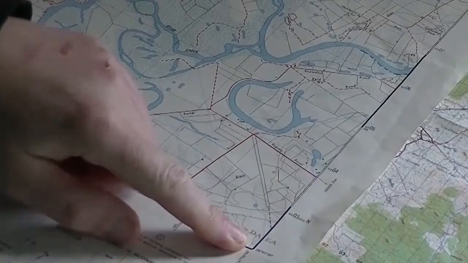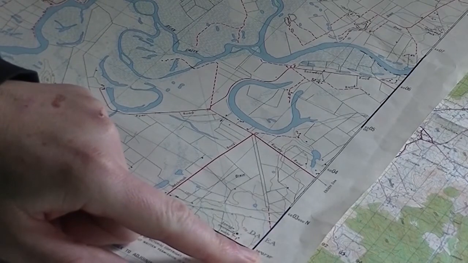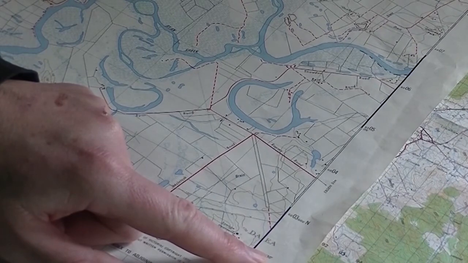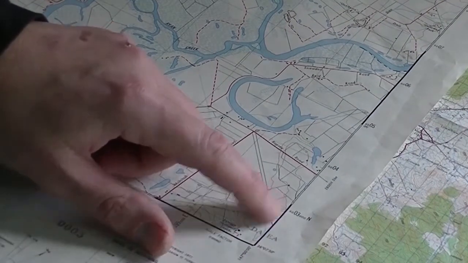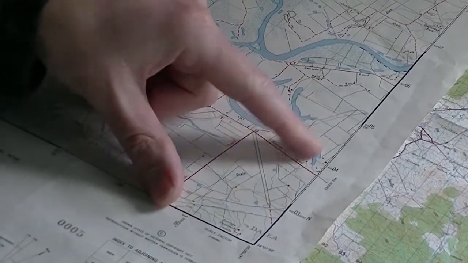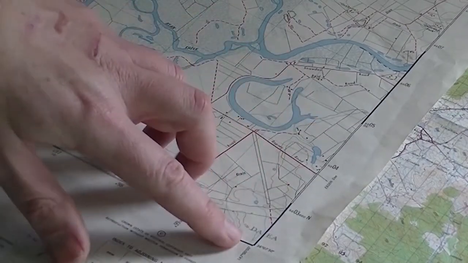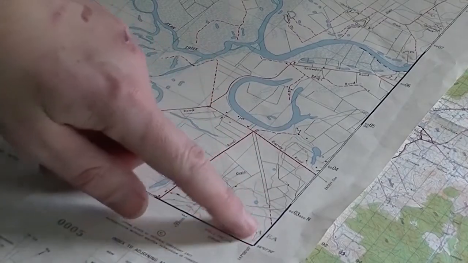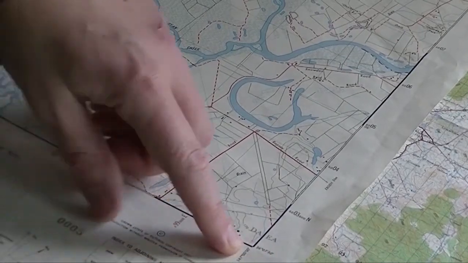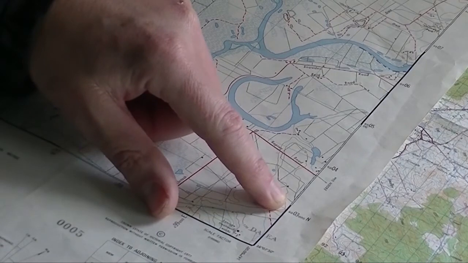Going up the map, starting over here, we have 36 degrees 7 minutes 30 seconds, so we're already starting halfway through a minute. You can see that the length of that line is half the length of that line. And because we're now going north, again we go backwards, back to 0, which is the equator. So 36 degrees 7 minutes 30 seconds. There's that black line there.